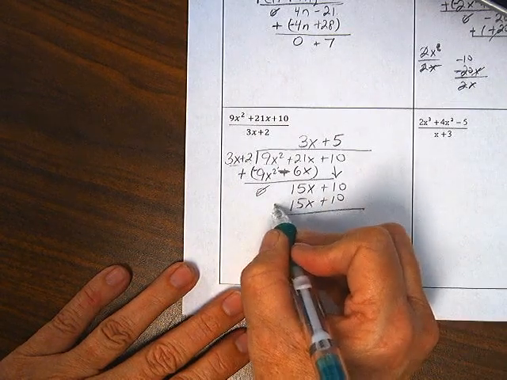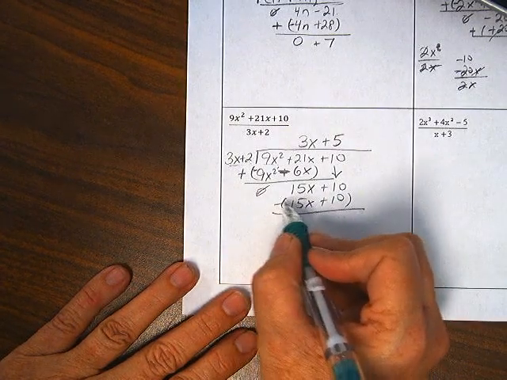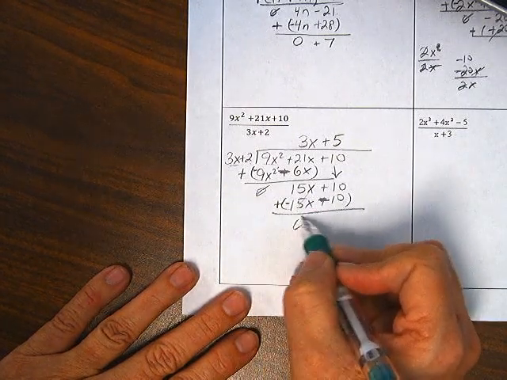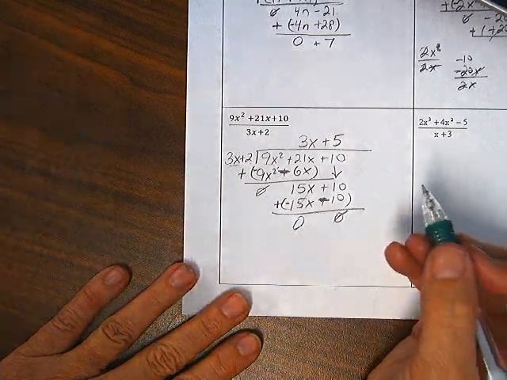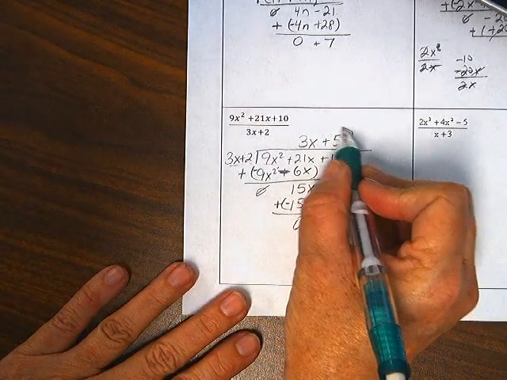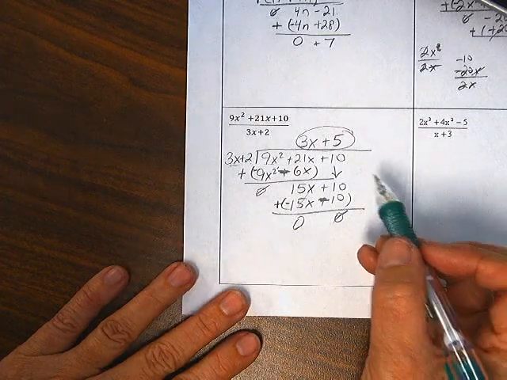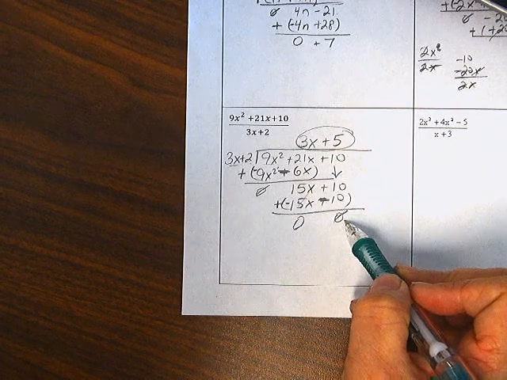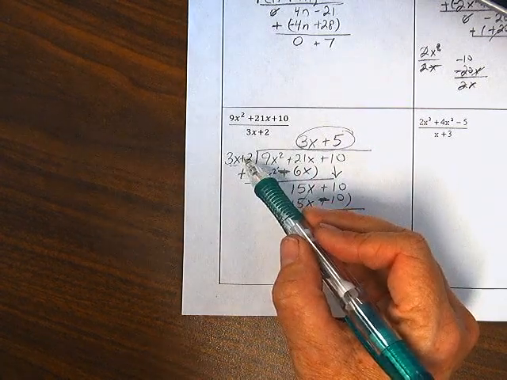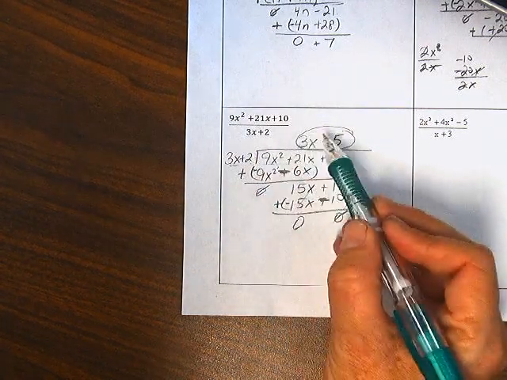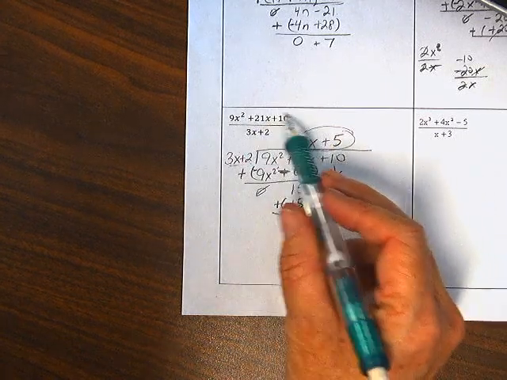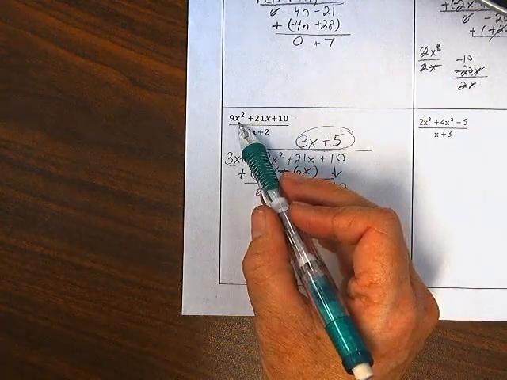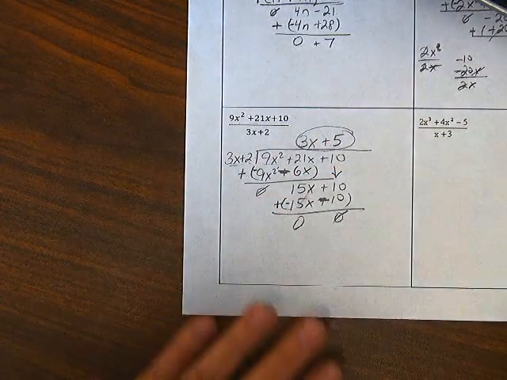Ooh, look at that. Exact same. So as we change our signs, plus, minus, minus, our x's go away and our constant goes away. So this means we have no remainder. So our quotient is 3x plus 5. And just an interesting tidbit here, if you have a remainder of 0, that means that both your divisor and your quotient are factors of your dividend. So 3x plus 2 times 3x plus 5 equals 9x squared plus 21x plus 10.